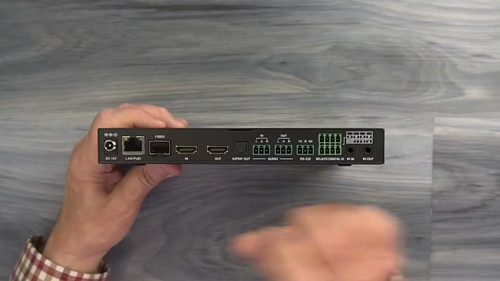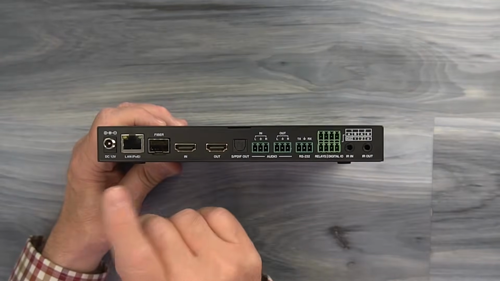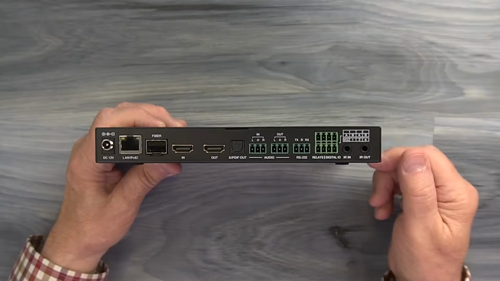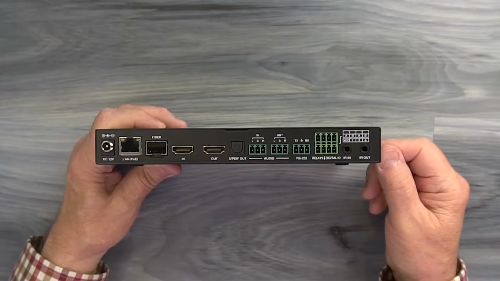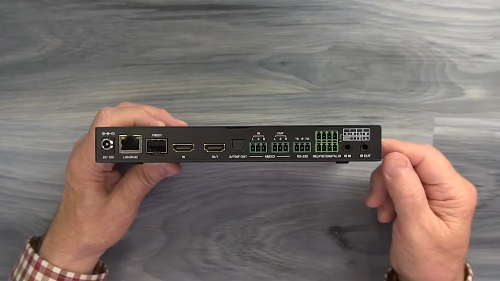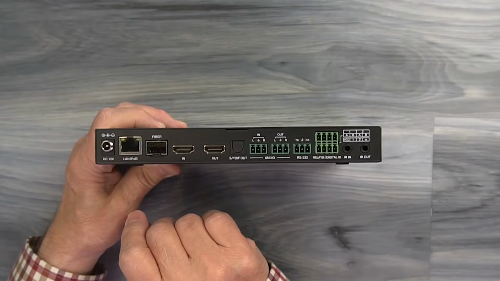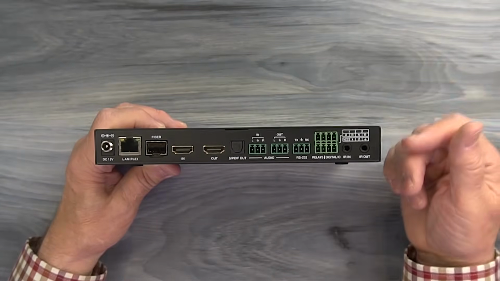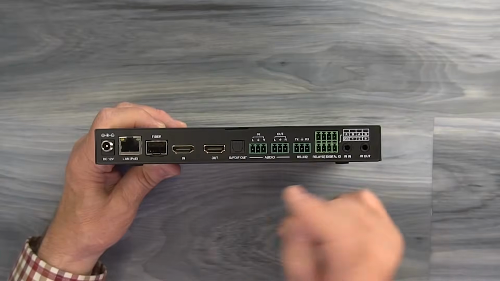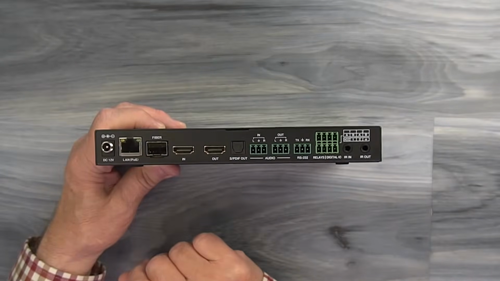On the rear of the module, starting on the left, is a power port, and that's used with the included power supply. But this unit features power over Ethernet technology, which means if you have a PoE-capable switch, when you make the network connection, the power required for the module is sent over that LAN cable. So if you're using a PoE switch, you won't need to connect the power supply there.